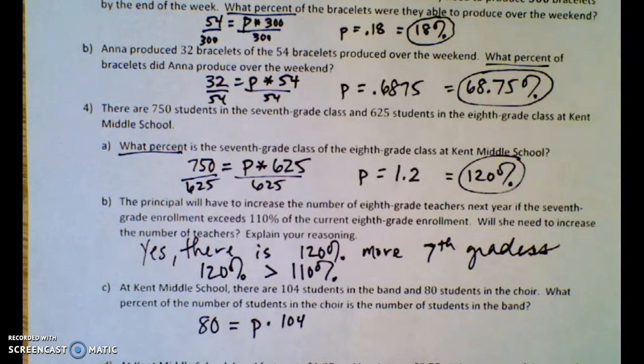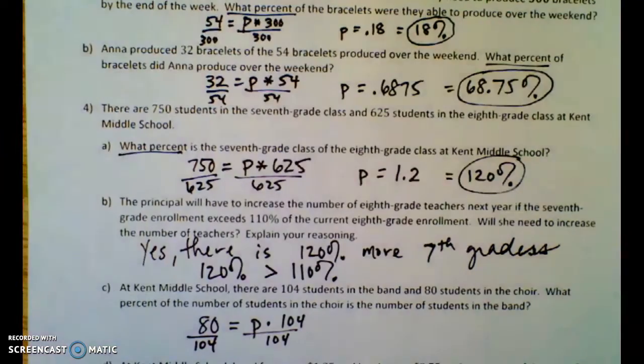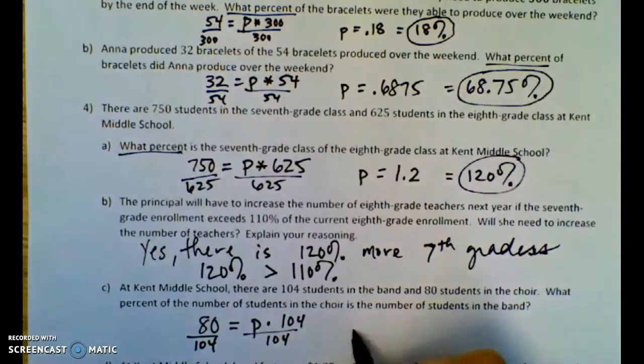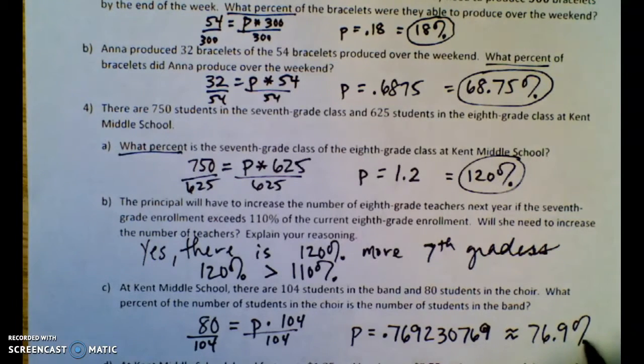To find our percent, we're going to divide by our 104. So 80 divided by 104 gives us kind of a messy decimal, 0.679230769. So we can change it to a percent and approximate this at 76.9%. So the percent of students in the choir compared to the students in the band is about 77%.